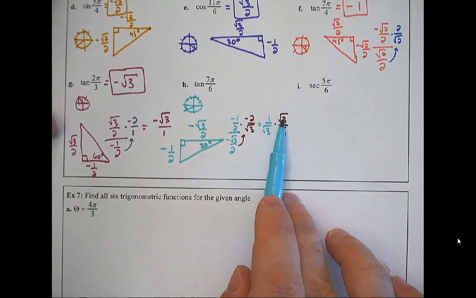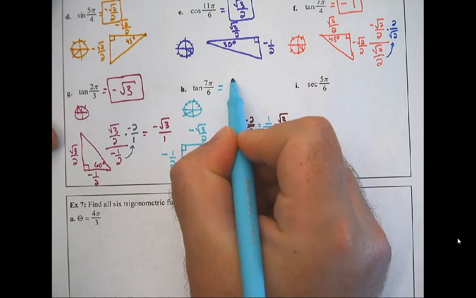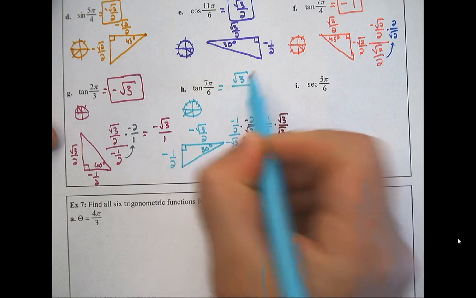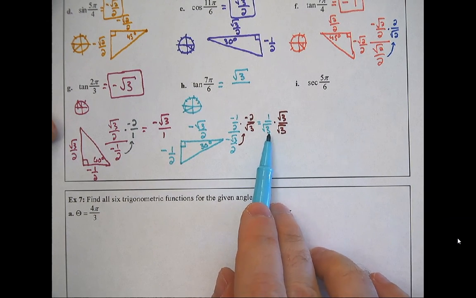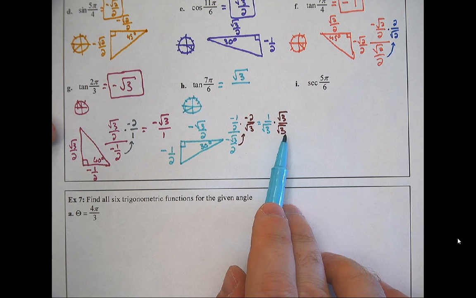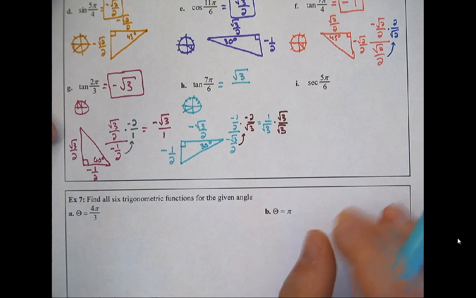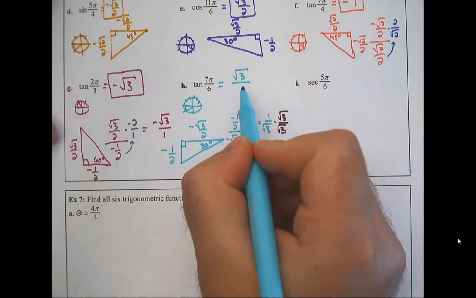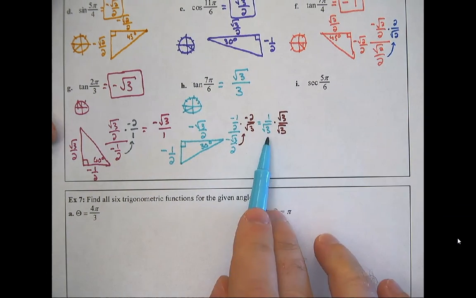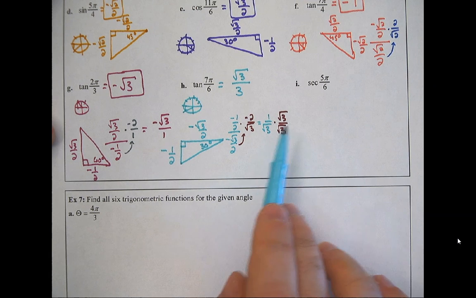So what's 1 times root 3? Root 3. Over, now this is where it gets interesting. What's root 3 times root 3? Well, because they're both underneath roots, we can multiply them together. So 3 times 3 is 9, but what's the root of 9? It turns it back into a 3. So a little shortcut here: root 3 times root 3 is 3.